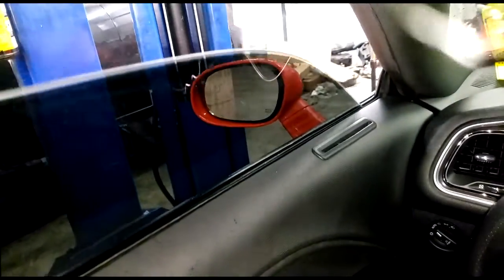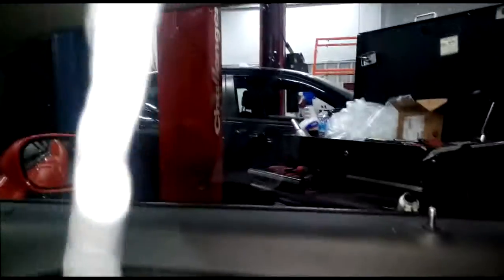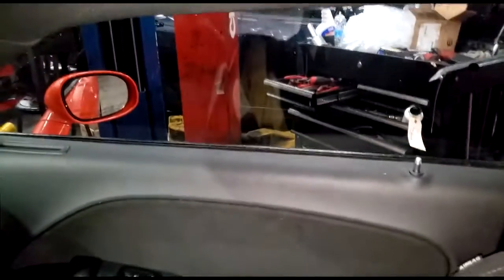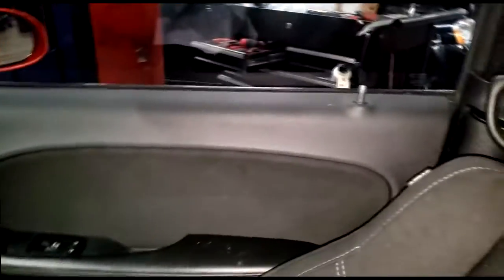Now, as you can see, this window goes up and down. But when I push this switch, absolutely nothing is moving, guys. Let me see will it move from this switch. Nothing. So it's like it's dead. I don't know. But that's what I'm here to find out.